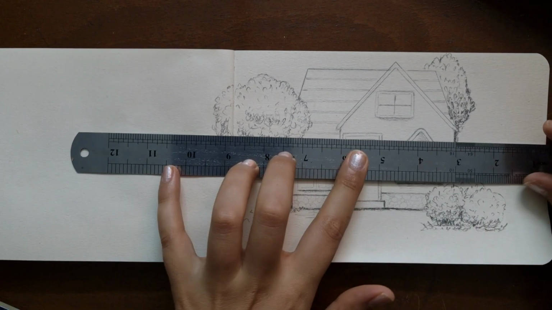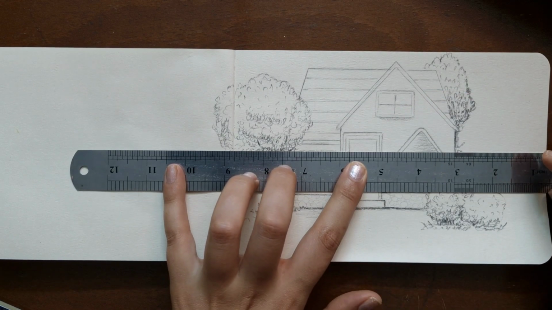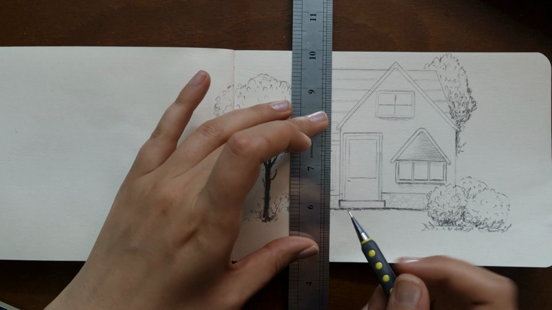I definitely need to darken some of the lines as well. So I'll grab my ruler again and redraw and darken any lines that are too pale or faint, giving my drawing a more polished look.